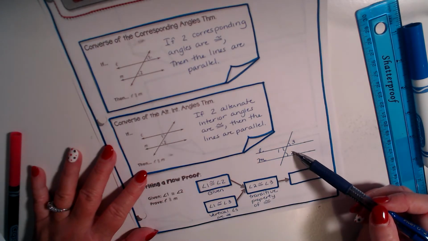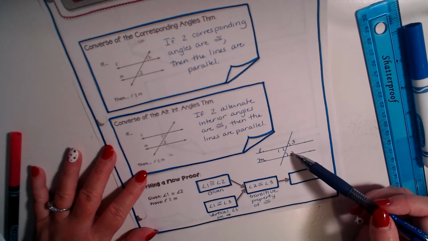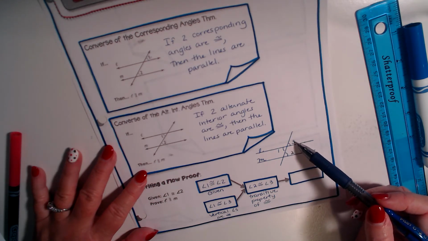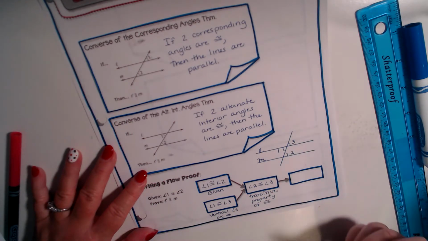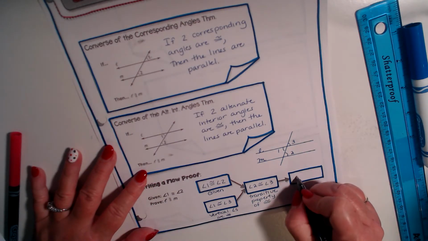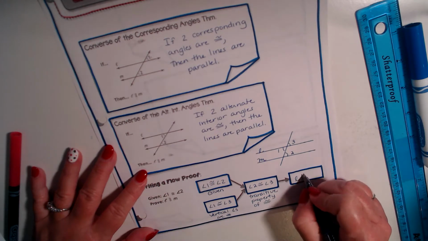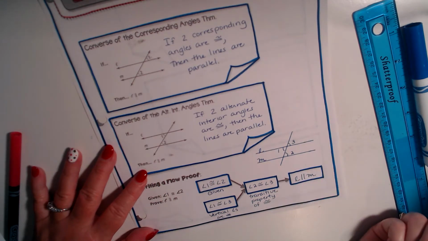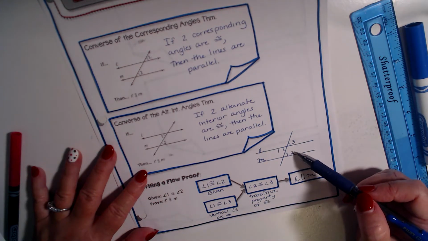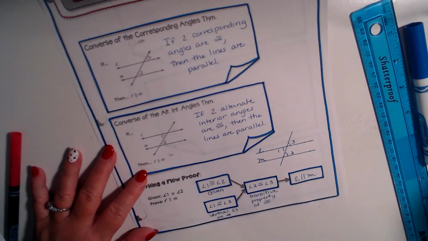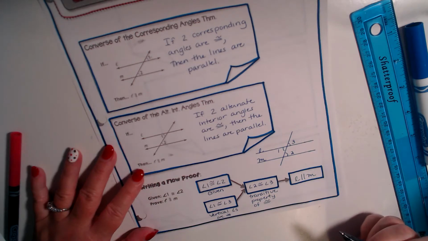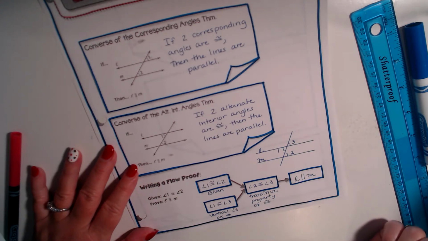Okay, going back to our diagram, we have two corresponding angles, and they are marked congruent. So we can say that line L is parallel to line M because two congruent corresponding angles mean that using the converse of the corresponding angles theorem, we can say that those are parallel.